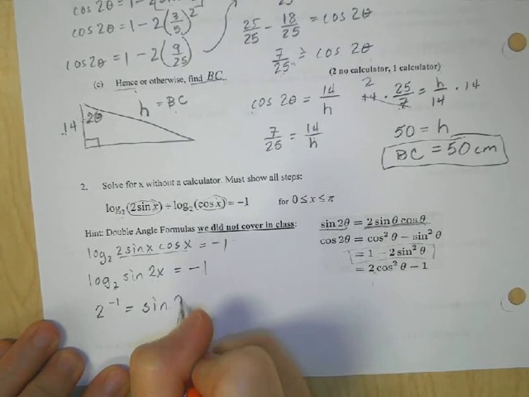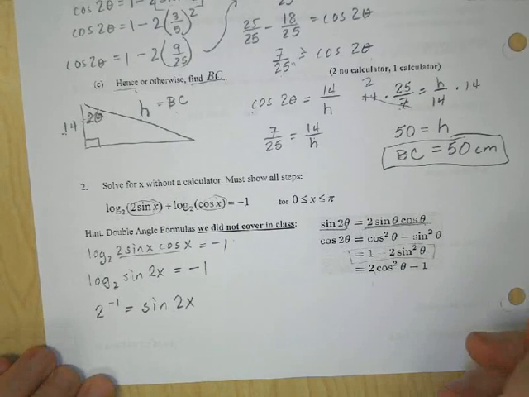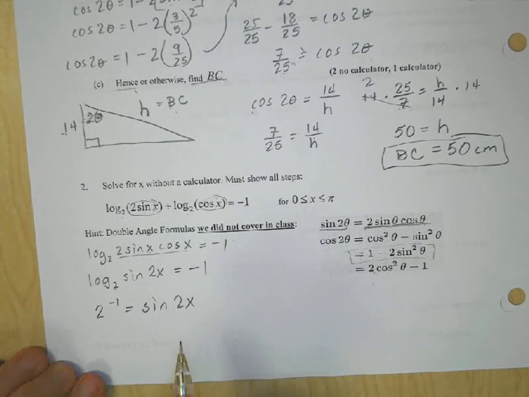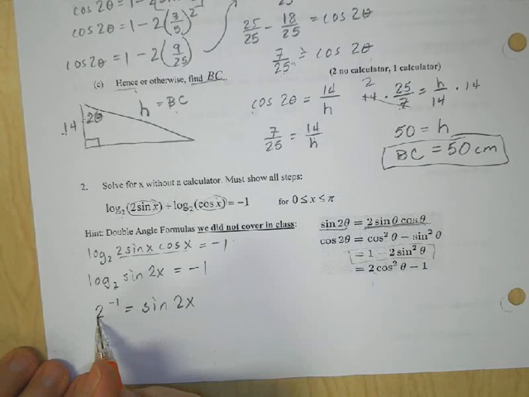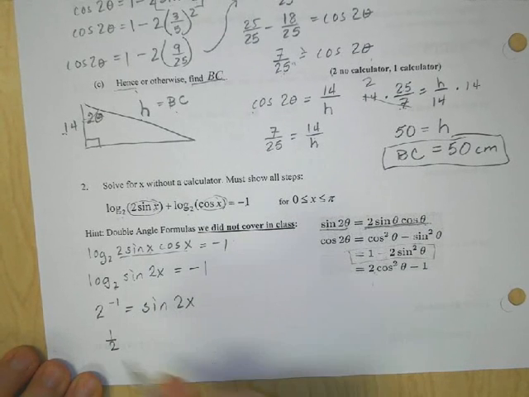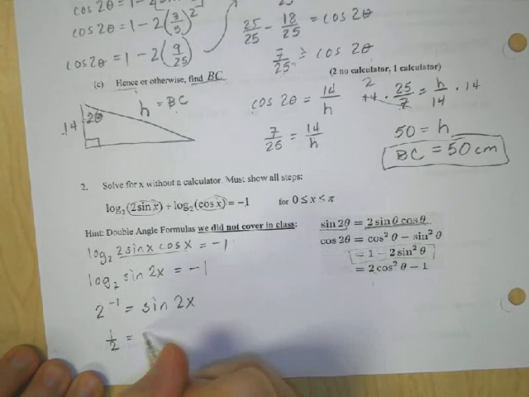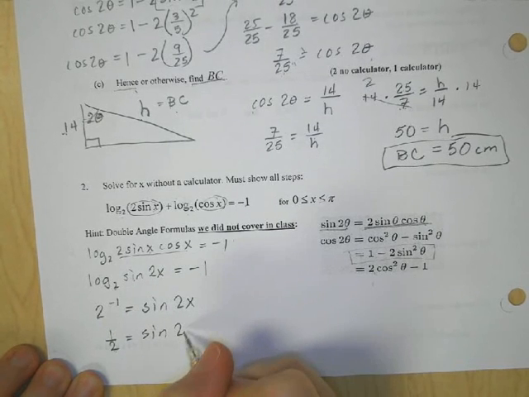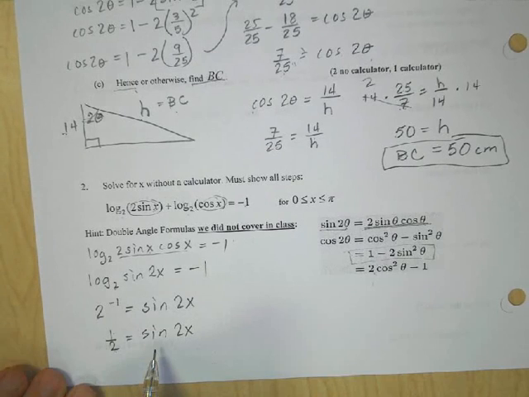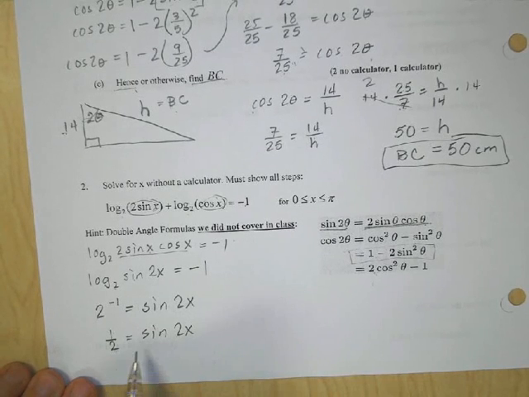Now this is starting to look more reasonable. 2 to the -1, I can write that. That means I move the 2 to the bottom of a fraction. So I'm dividing by 2 one time. Oh, this is looking more and more promising. Sine of some angle is equal to 1/2. Hey, we can do that on the unit circle. That is part of our unit circle.